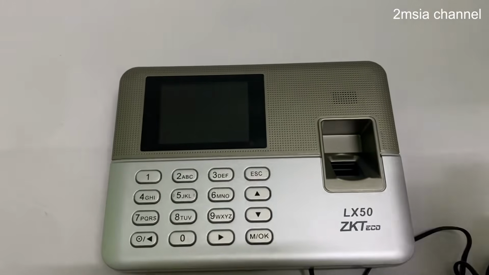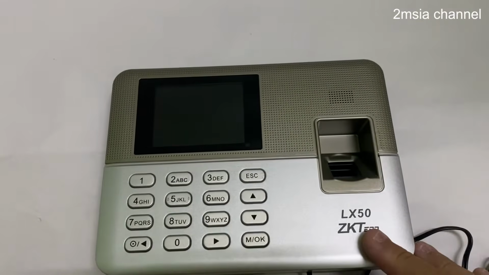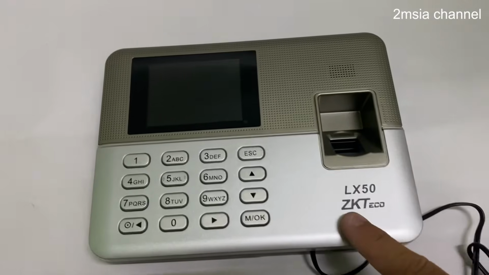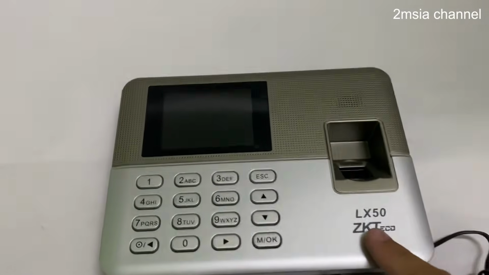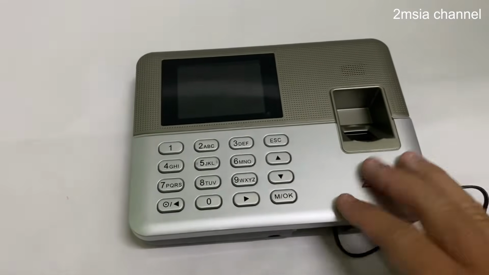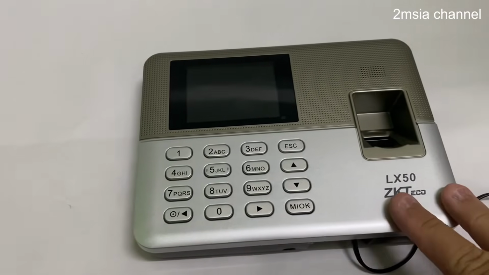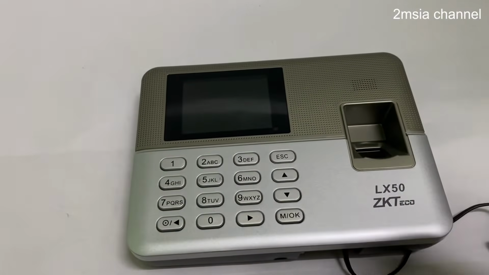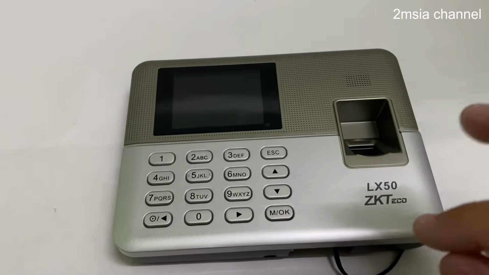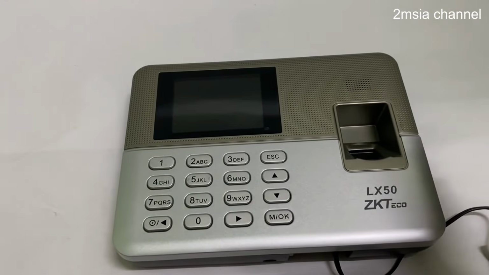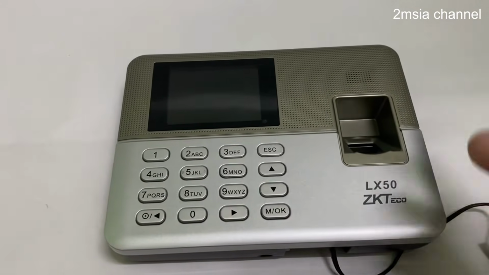So hey guys, I just got this device, the LX50 ZKTeco. I just got it, so I wanted to do a simple tutorial on how to register the user.